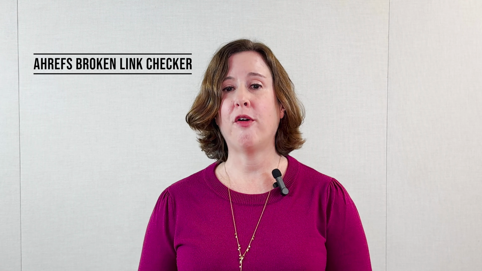So a free online tool is Ahrefs Broken Link Checker. In the Ahrefs Broken Link Checker, you put in your domain and you just wait a while for it to return results. You can check the pages that it lists and make sure that they are actually broken links. Ahrefs also checks both internal and external links.